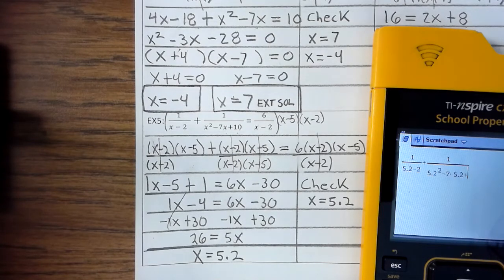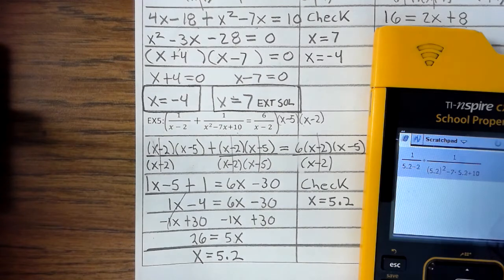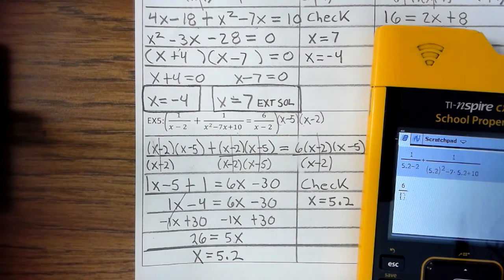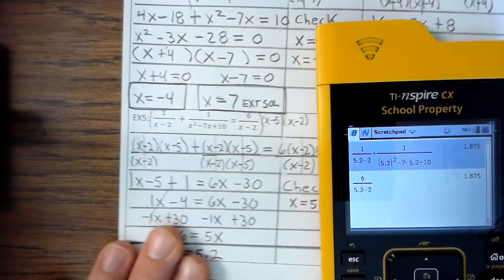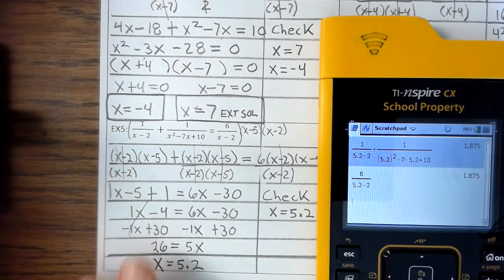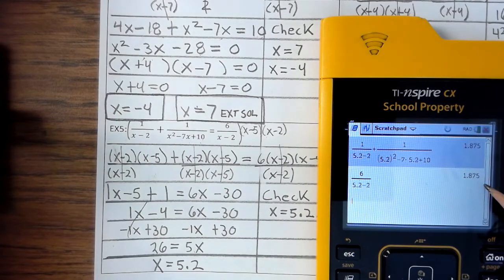Okay, and now let's do the right side. 6 divided by 5.2 minus 2. You see that these are the same, so it checks. So your answer is x equals 5.2.